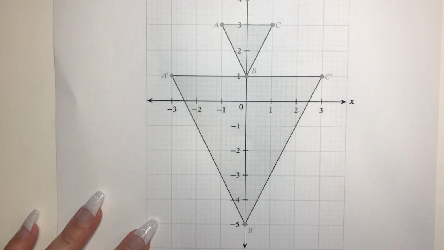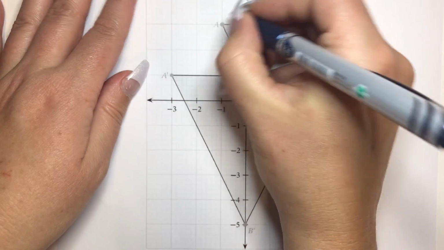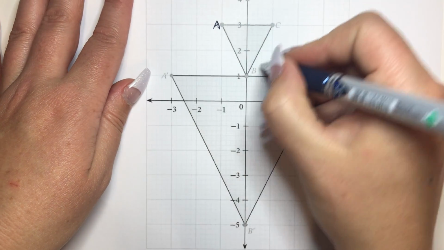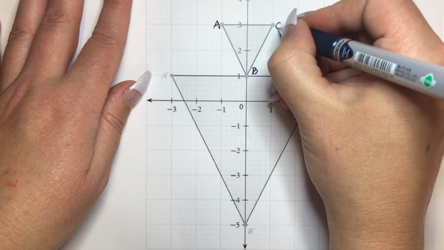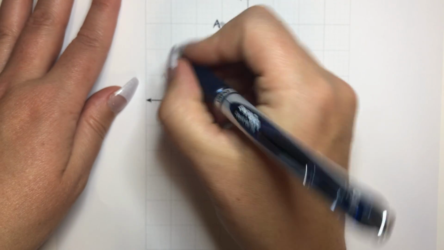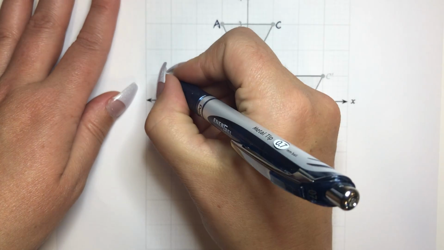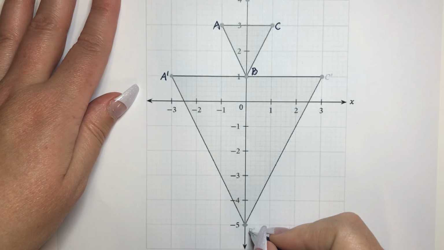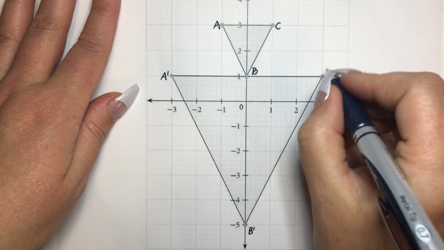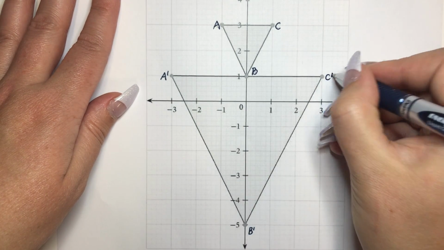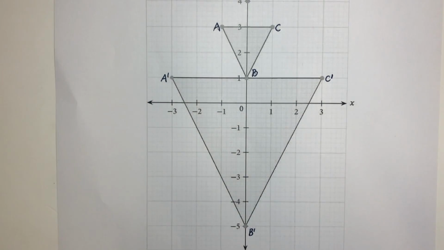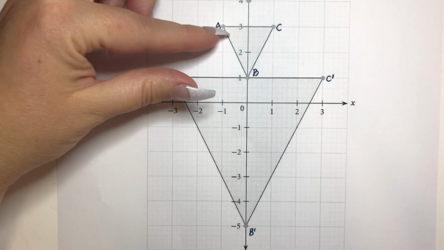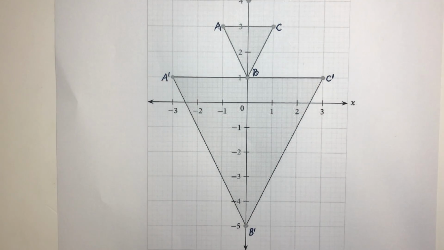Okay, so we have this, and this is our A, this is our B, and this is our C, right? And then they're calling this our A prime, and B prime, and C prime. Okay, so we can tell that this is small and this is big, right? So we're going to have some element of a dilation. The issue is just when we do that.